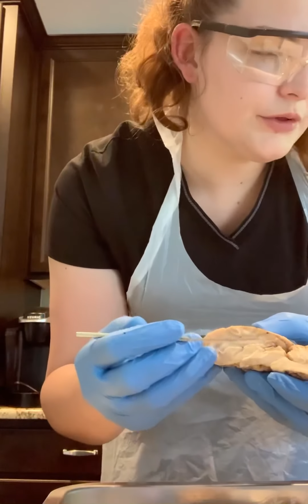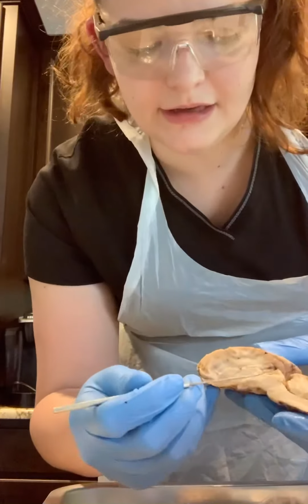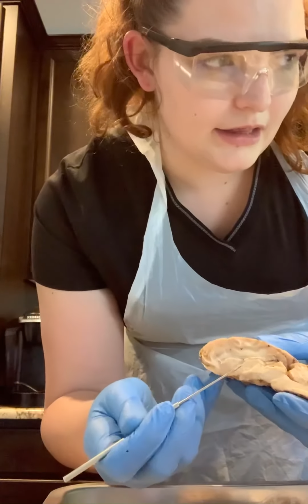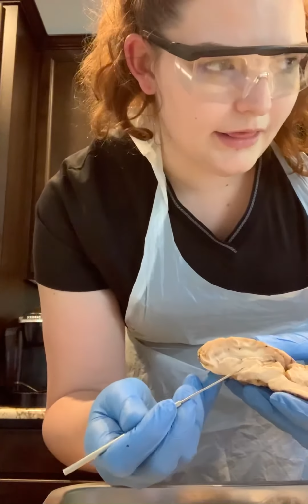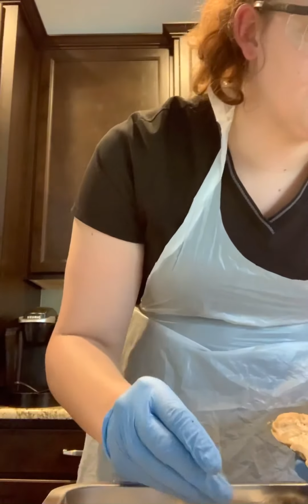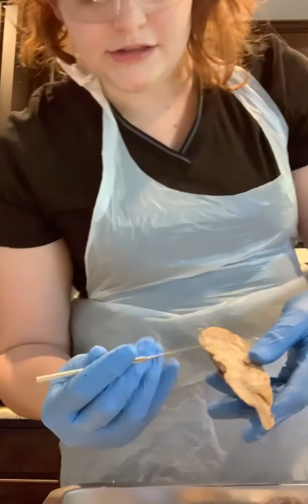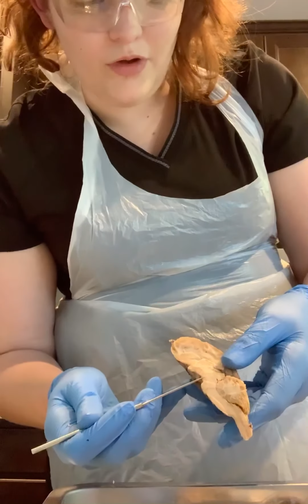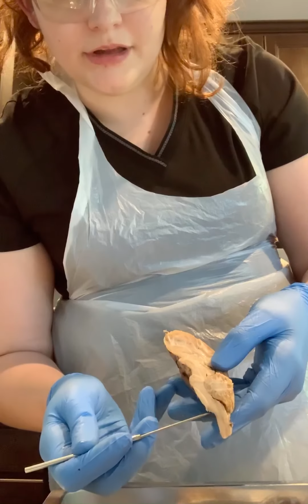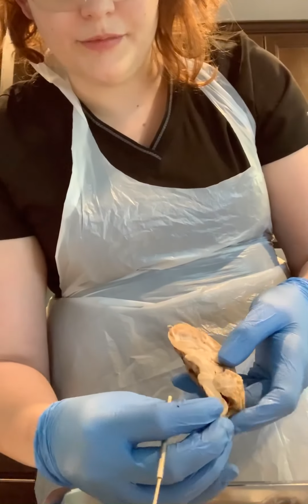And then below the corpus callosum is going to be the hypothalamus. And the large bulb behind that is the thalamus. Just below the thalamus is the midbrain, which is this area, followed by the pons, and then the medulla oblongata, which then forms into the brainstem.